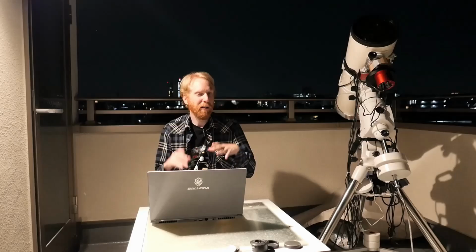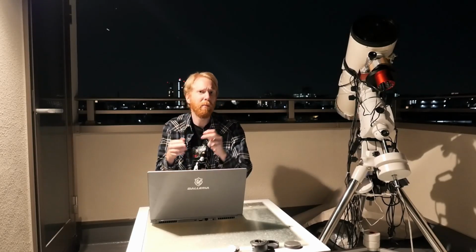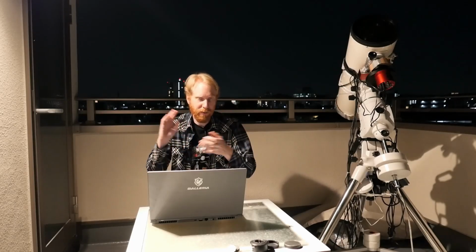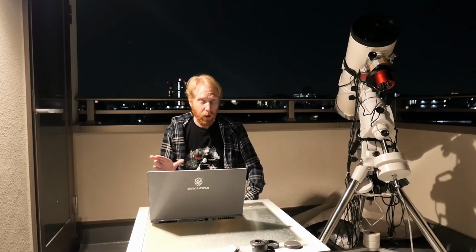Today we're going to talk about calibration frames and the types of frames in general. When you're starting off in astrophotography, you'll hear things like light frames, dark frames, bias frames, flat frames, dark flat frames, flat dark frames, and everyone says a lot of different things about them, and it all gets very confusing very quickly.